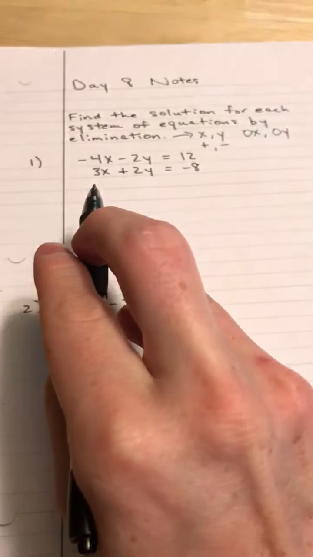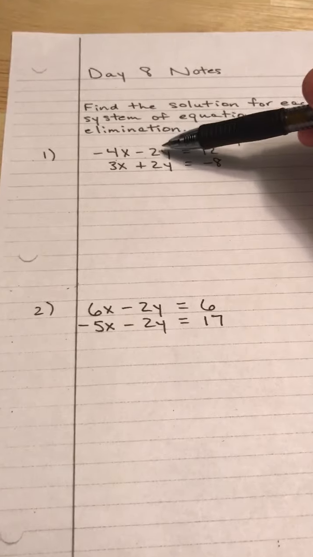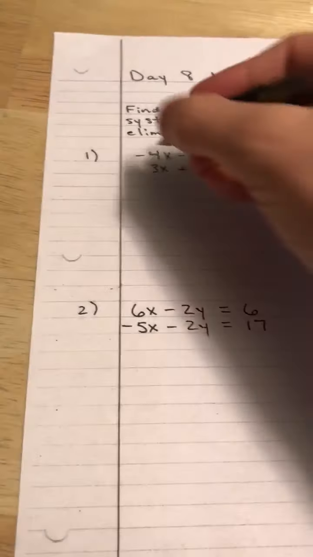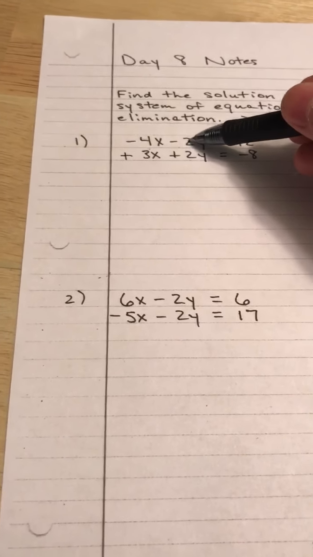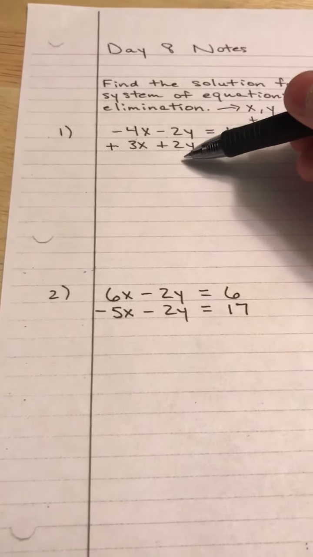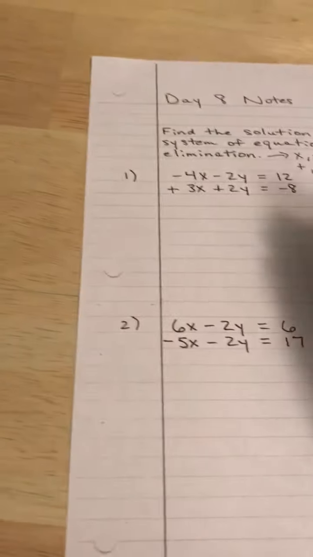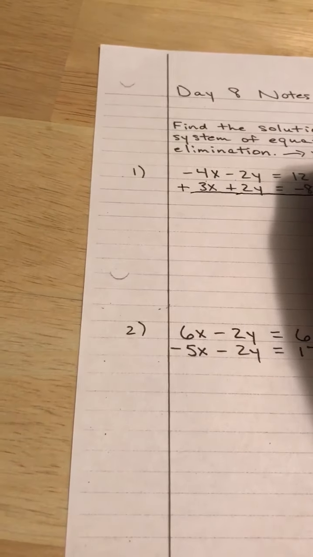So let's go ahead and start off with this one. What you'll notice here is at the top you've got a negative 2y and at the bottom you've got a positive 2y. So if I'm able to add these two lines, what's going to happen is I'm going to have negative 2 plus positive 2. That's going to give me 0y. That's good because that's what I'm trying to get. So let's go ahead and add these two lines and see what we get on both sides.